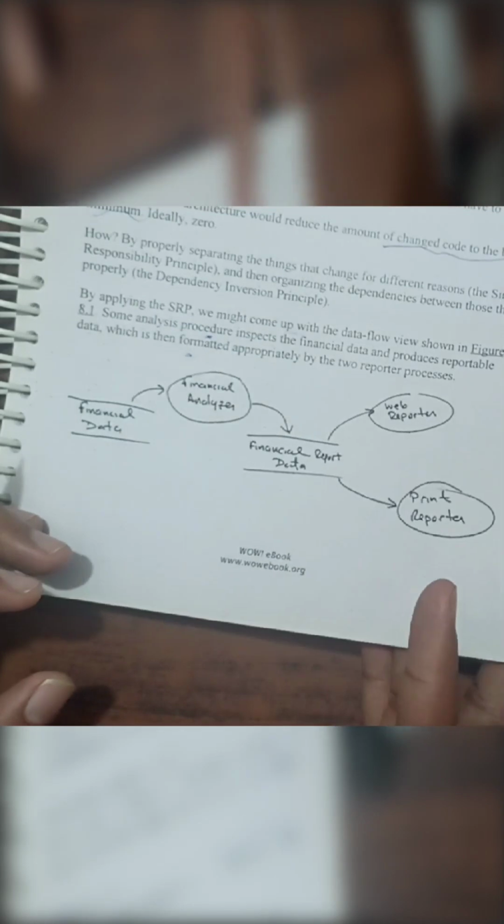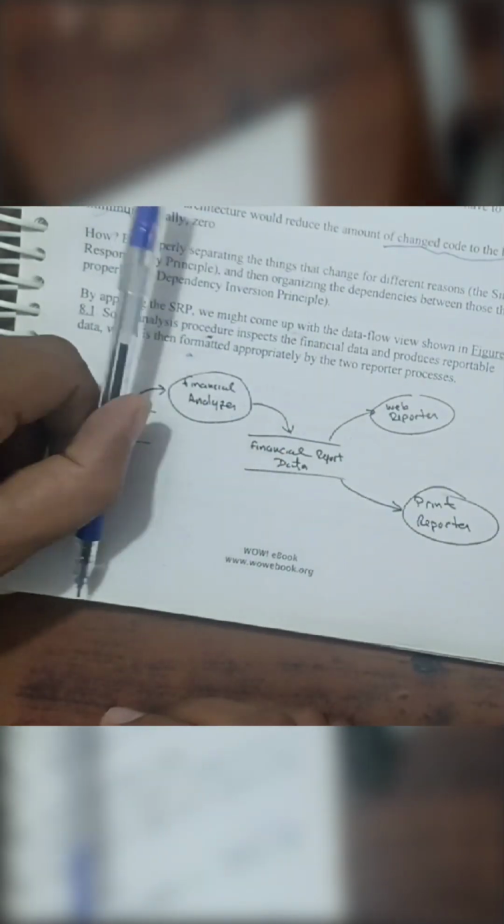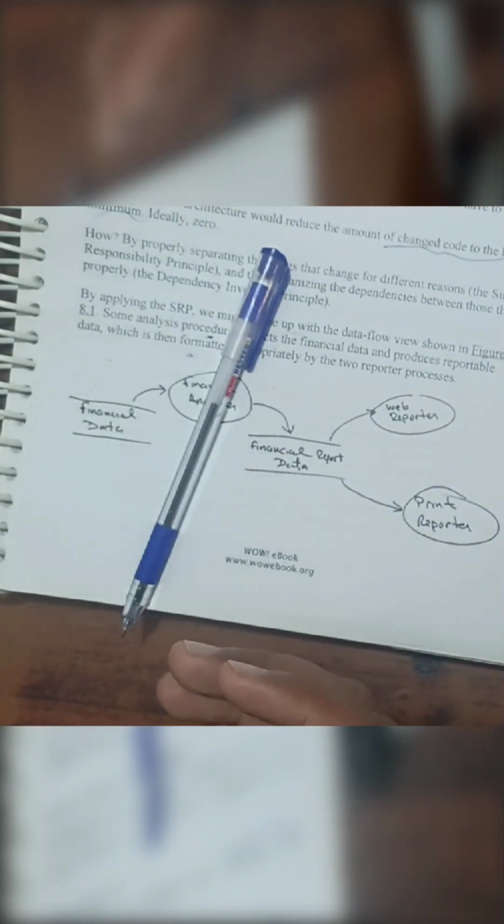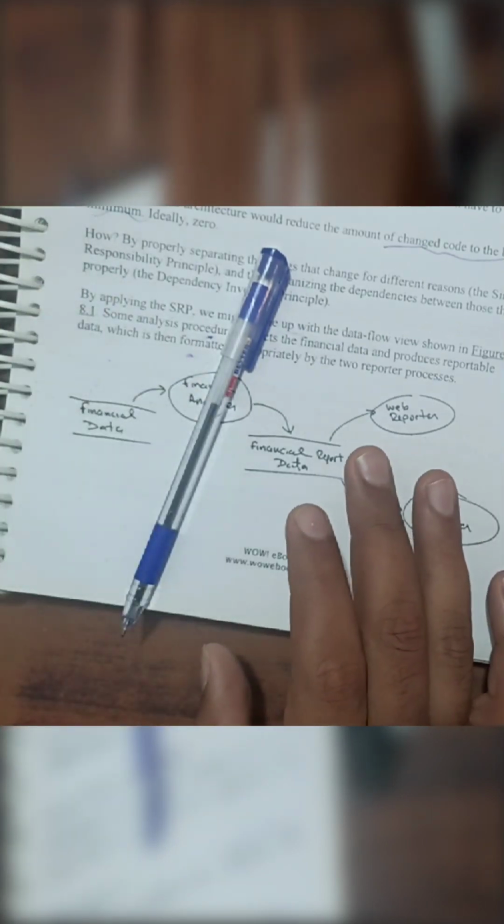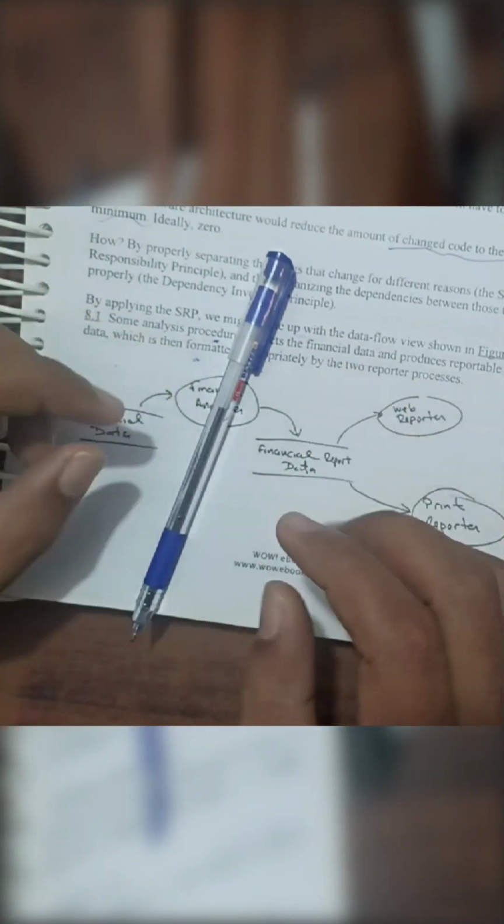Let me walk you through a thought experiment with a random, classical example. You have heard about the shape class, right? What does the shape class do?